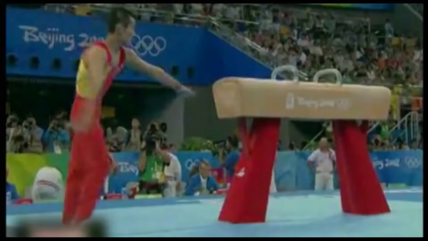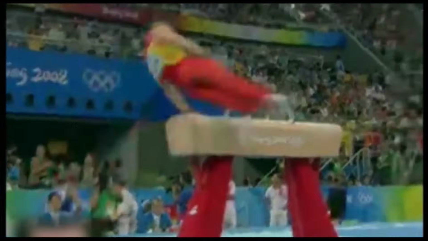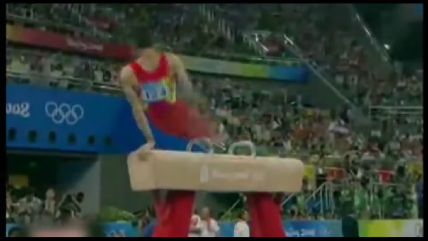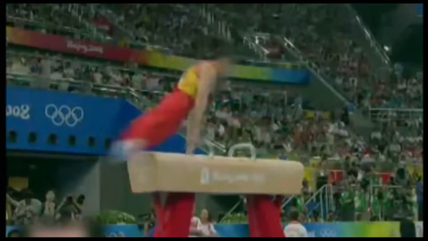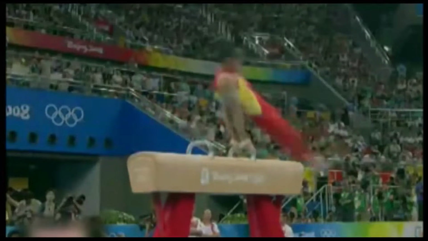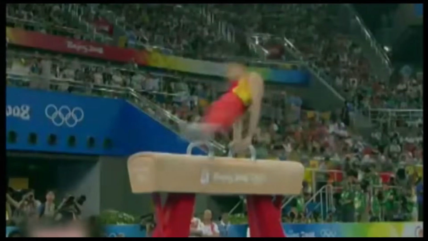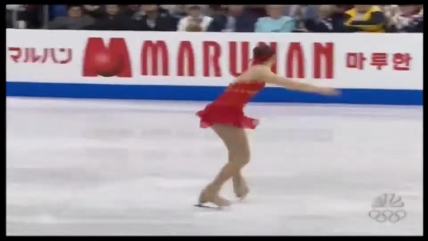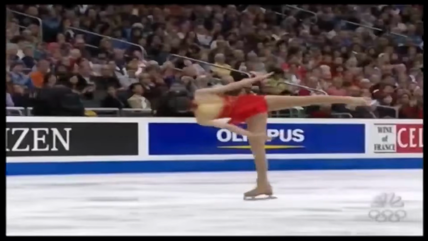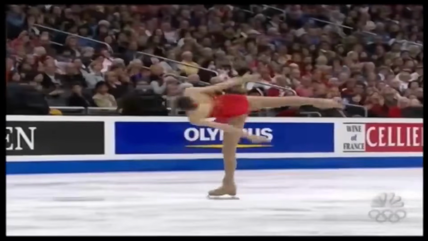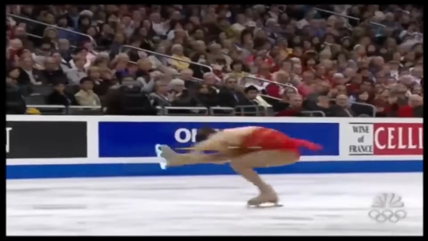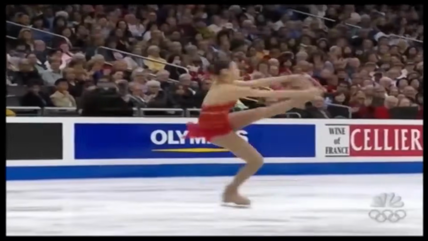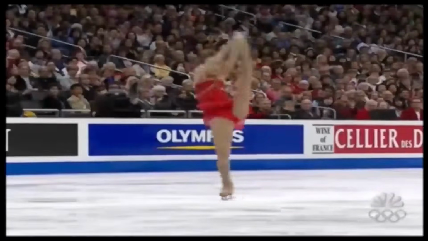Let us now see these small video clips from the Beijing Olympics. These are some of the finest movements that human beings are capable of performing. All this requires an extreme degree of coordination.